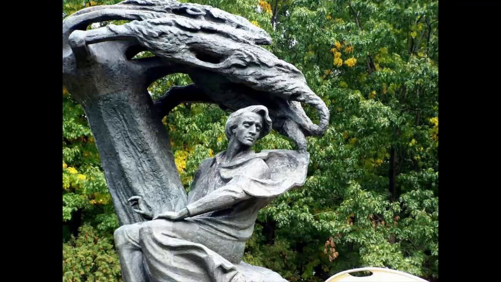So four different statues. Before we start, do you know the word statue? Okay, so first one, the statue of Chopin in Warsaw. Chopin was born in Mazovia in Poland in 1810.